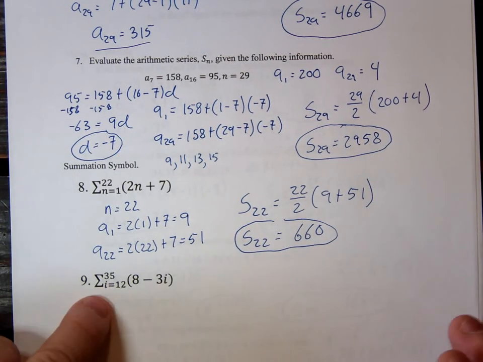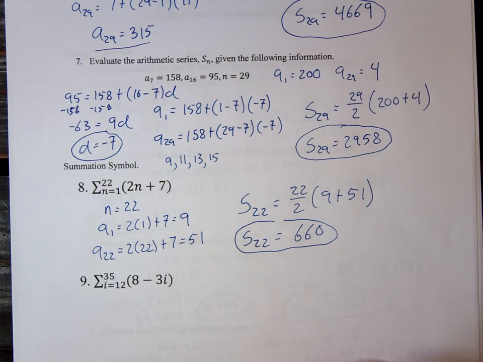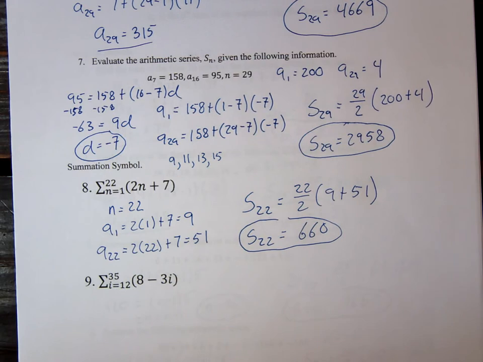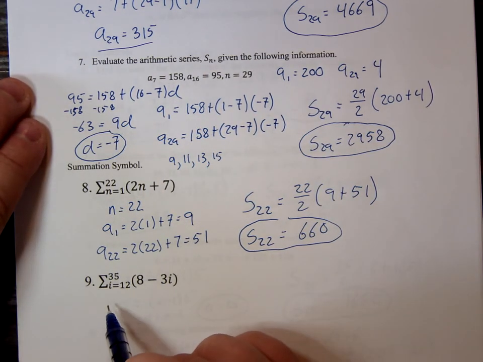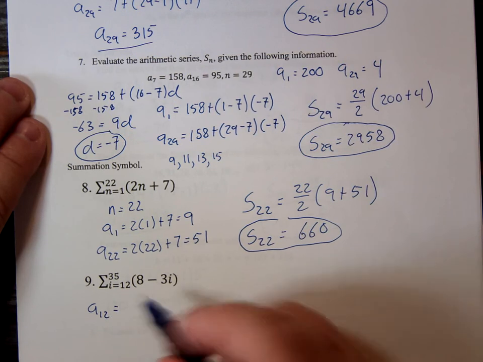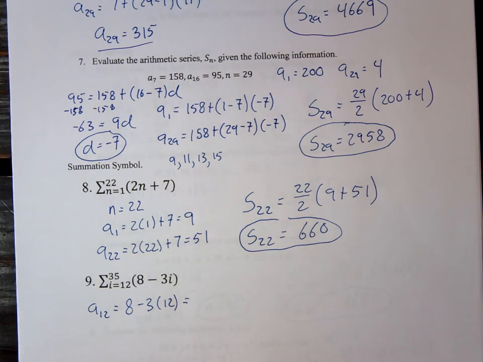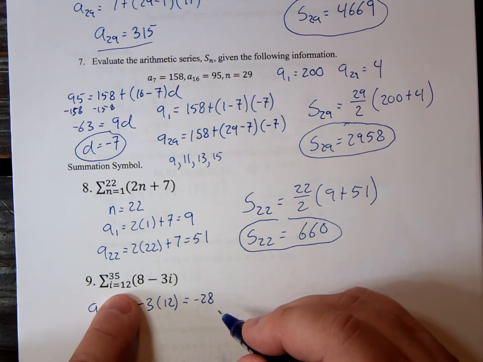This one, it wants you to add up from the 12th term to the 35th. Well, our formula is set up to go from the first to the however many terms there are. So first off, if we think about what is the 12th term of this sequence, so what is a sub 12? I can just plug 12 in. 8 minus 3 times 12, it's negative 28. So that would be the first number that I want to add. And then it's going down 3 each time.